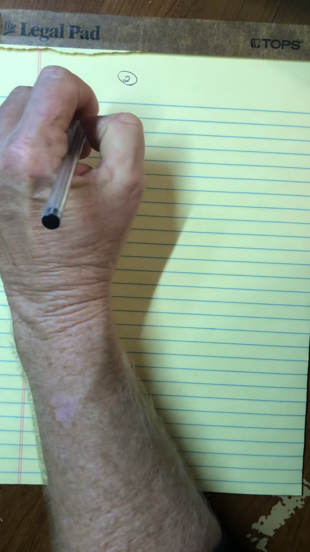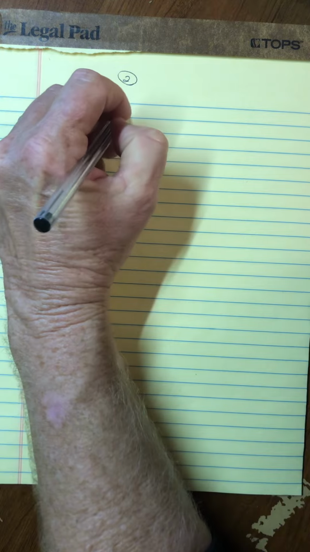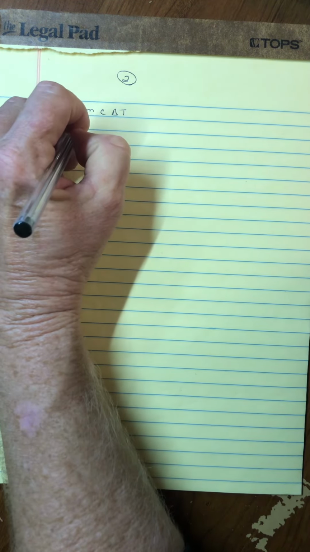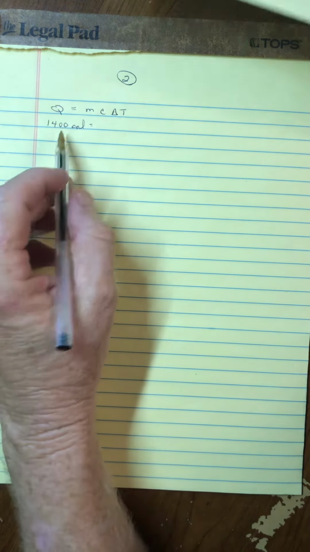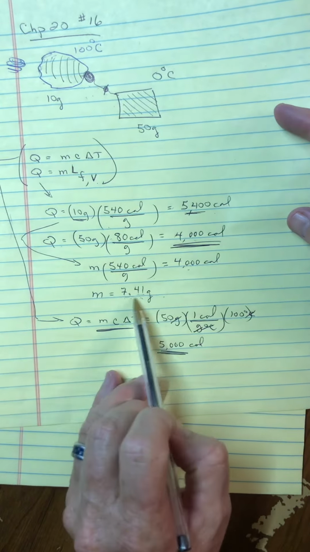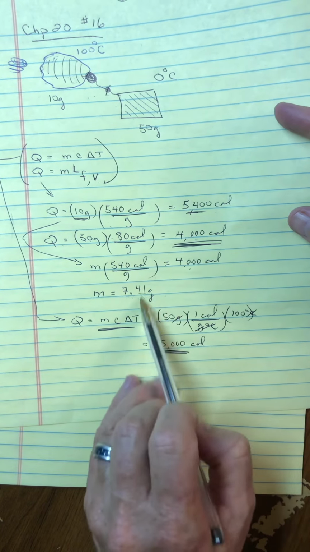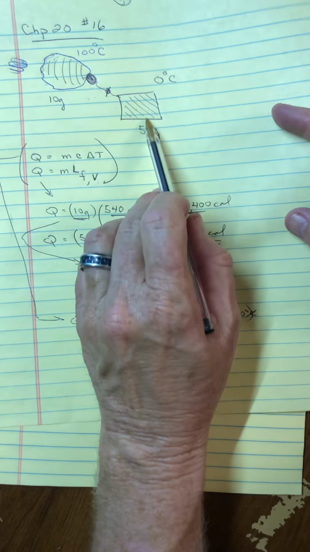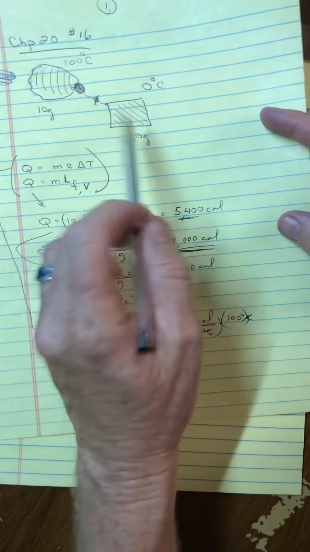So let me do this. Q equals MC delta T. So the Q is these 1,400 calories. And that 1,400 calories, again, comes from the rest of the 2.6 grams of steam condensing. And it goes to warm up this, which is now water. Started with ice, but is now water.